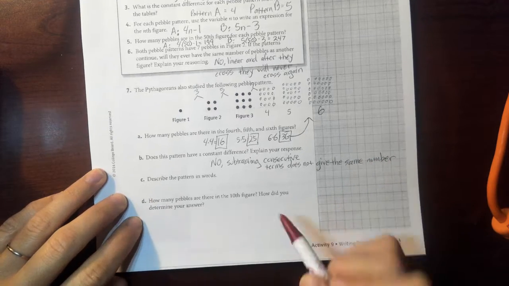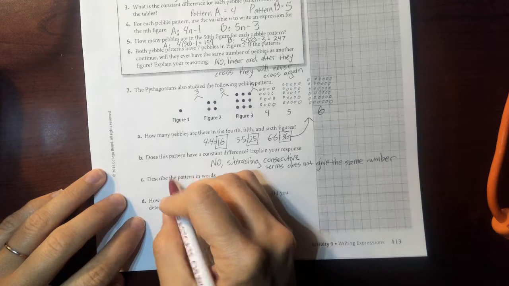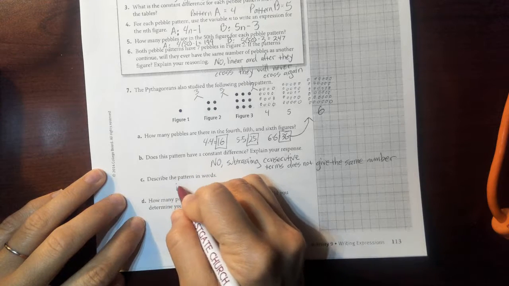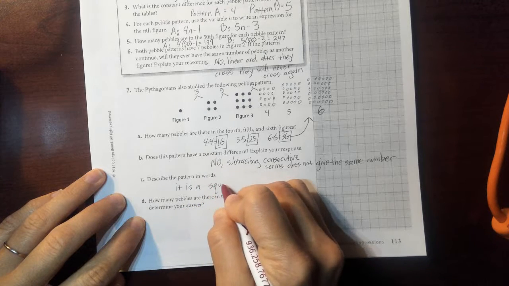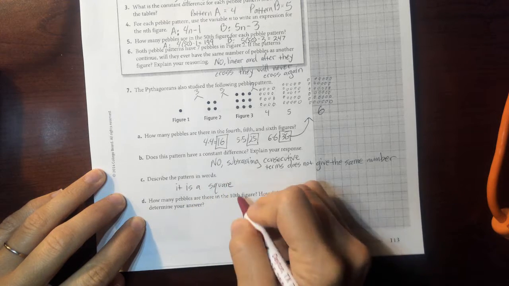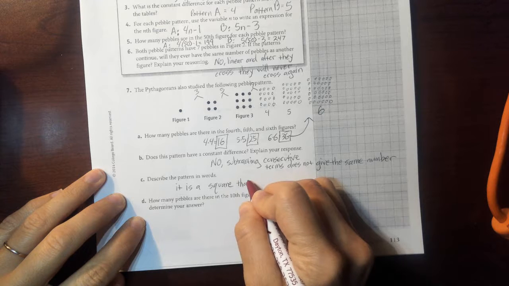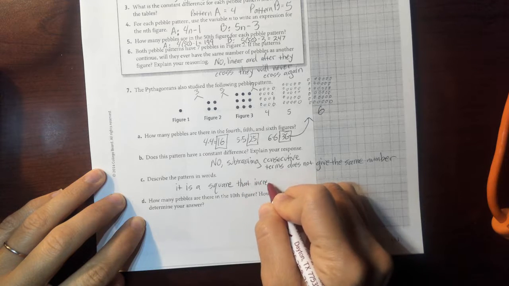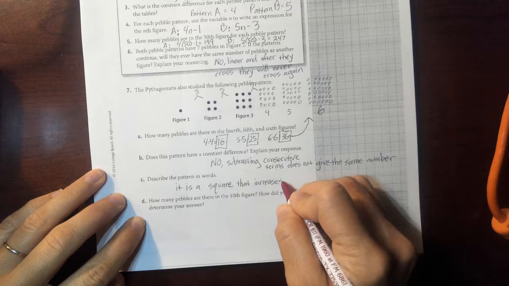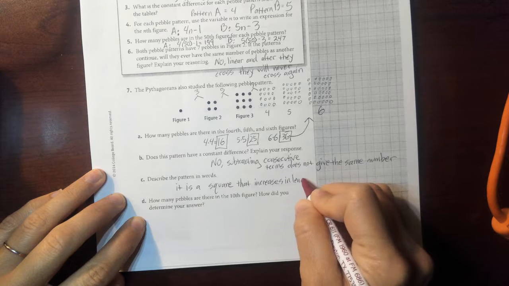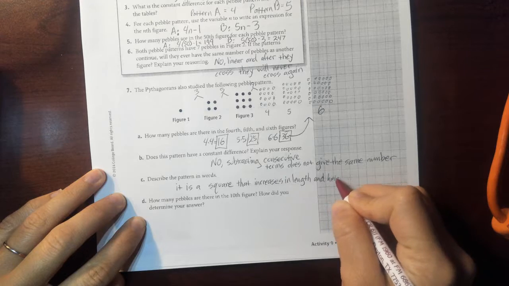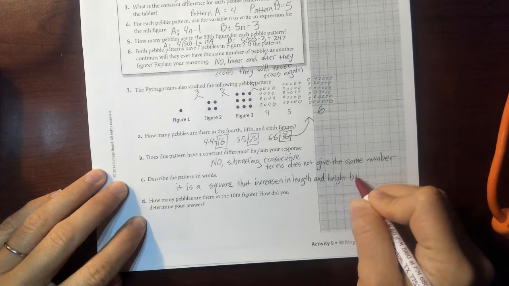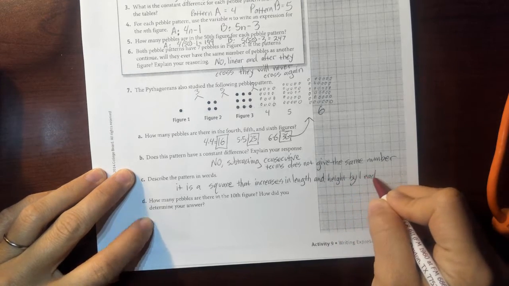Describe the pattern in words. It is a square that increases in length and height by 1 each time.